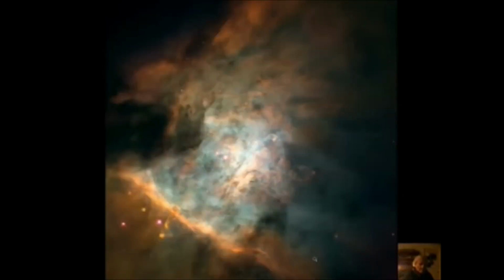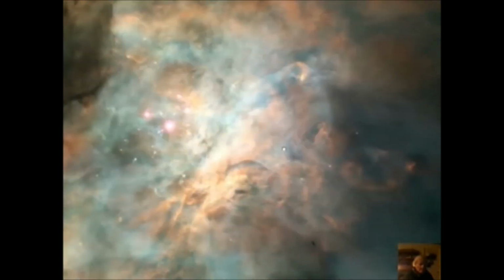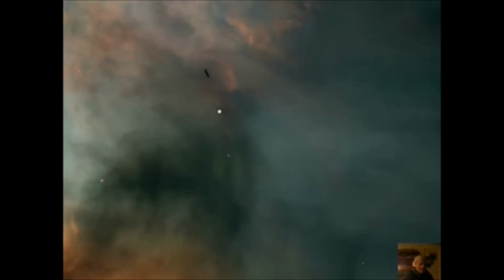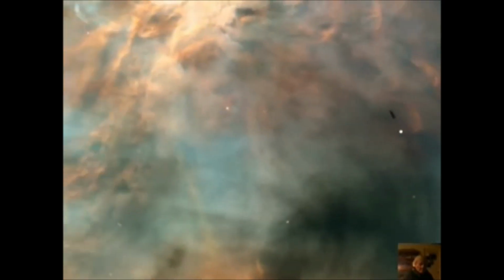Now here's another same shot but a different wavelength, and the object is still there. It just looks darker.